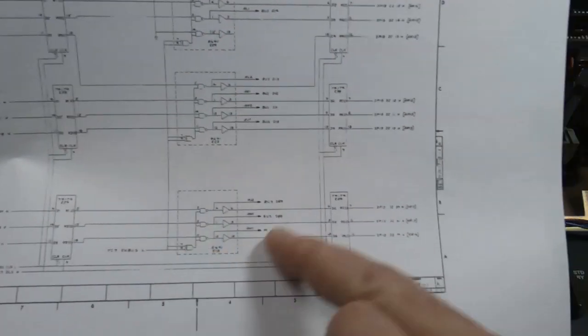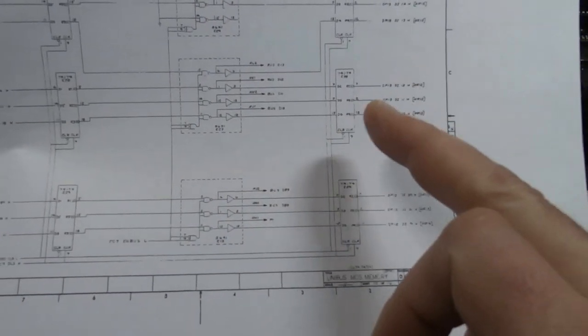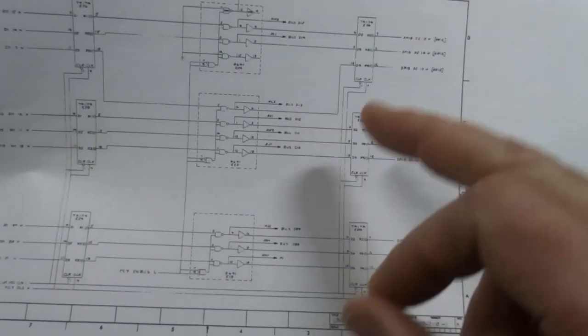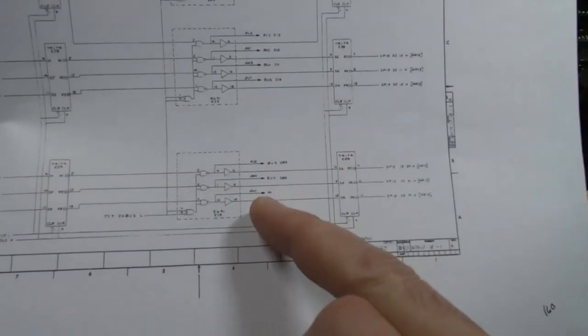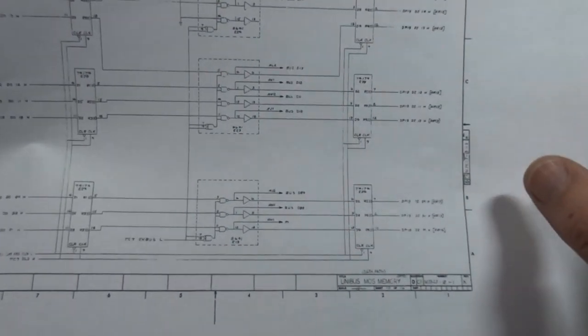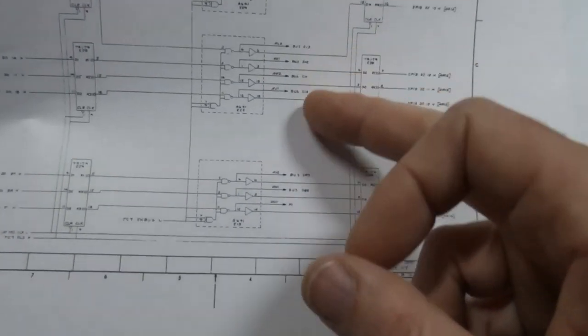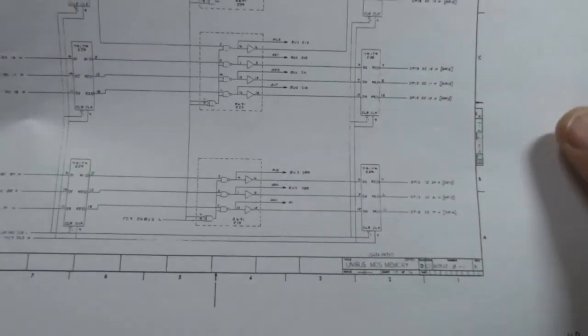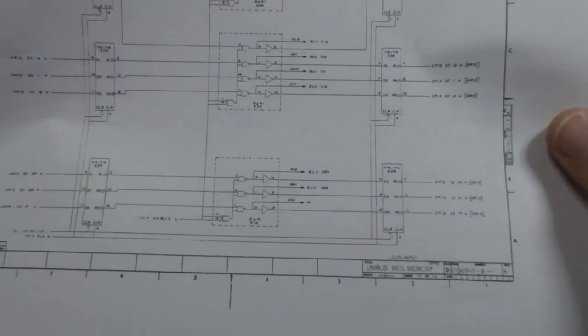We've got, of course, the bus drivers, and this is what connects the card to the unibus. I suspect this is working fine, because otherwise we'd get issues at all addresses. So if it was one bit that was stuck, for example, we'd get the same issue throughout the entire memory space, but we're not.